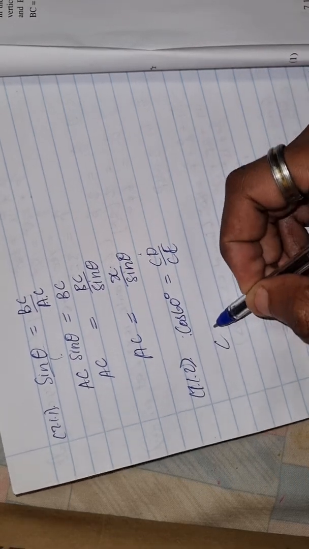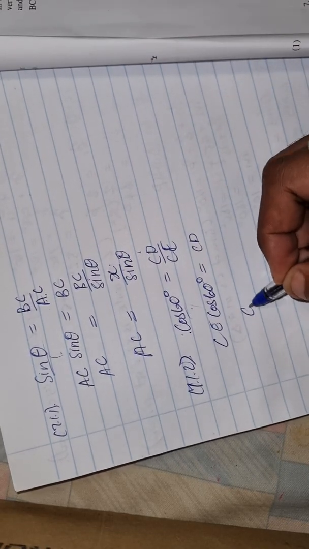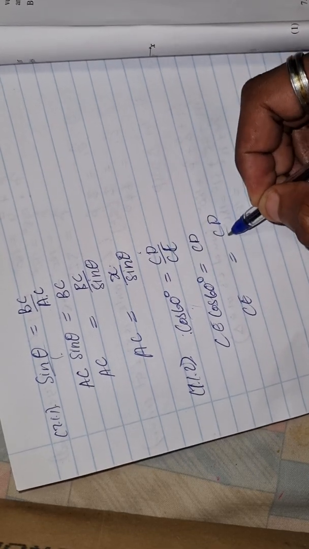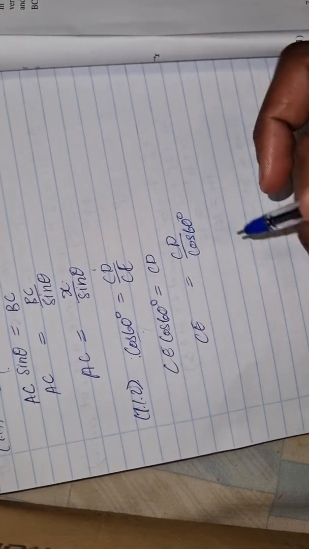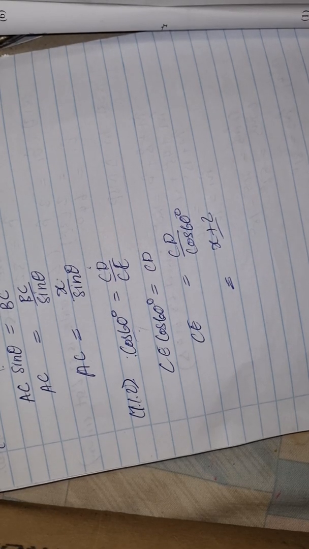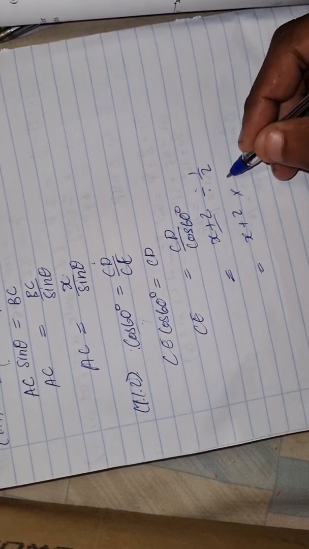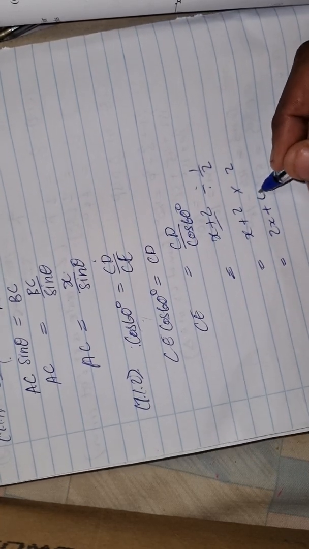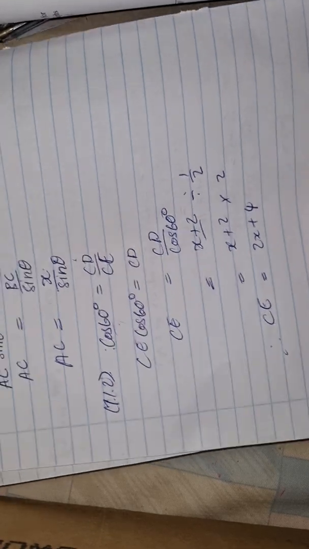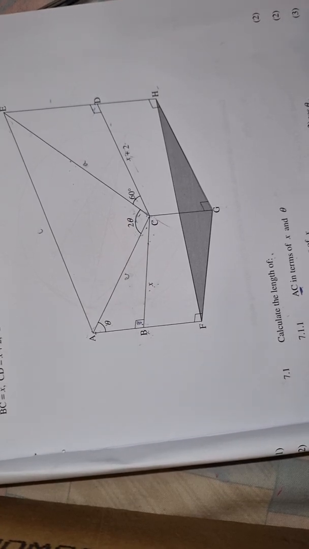CE multiplied by cos 60, it's CE cos 60 degrees, and then here we have 1 times CD, it's CD. We are looking for CE. We divide both sides by cos 60 degrees. CE is equal to CD over cos 60 degrees, and therefore what is the magnitude of CD? The magnitude of CD is x plus 2, so we have x plus 2. And what is the magnitude of cos 60 degrees? It is 1 over 2, so we divide by 1 over 2, and therefore we have x plus 2 multiplied by 2, which gives 2x plus 4. Therefore this will be the magnitude of CE for 7.1.2.